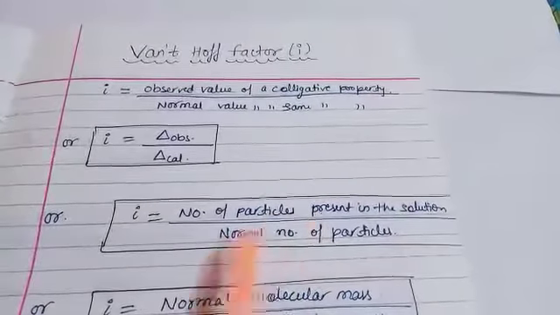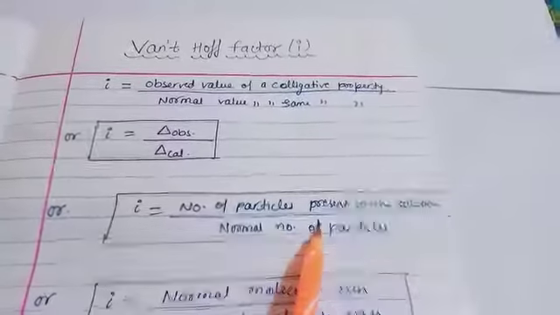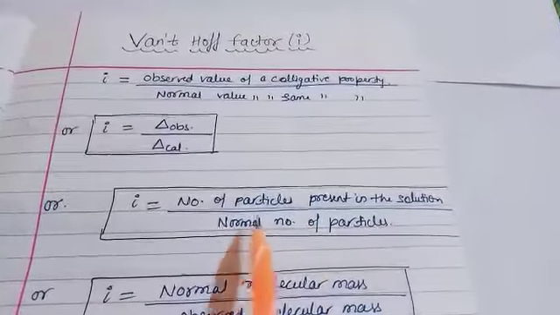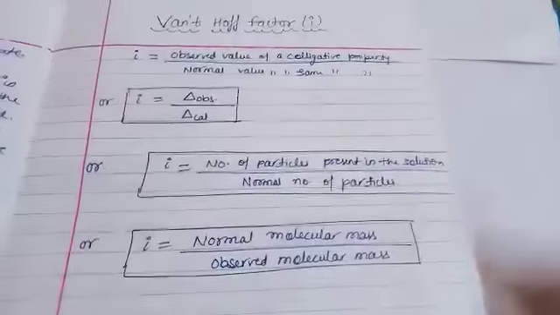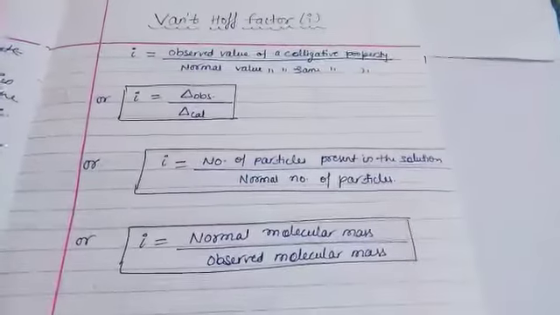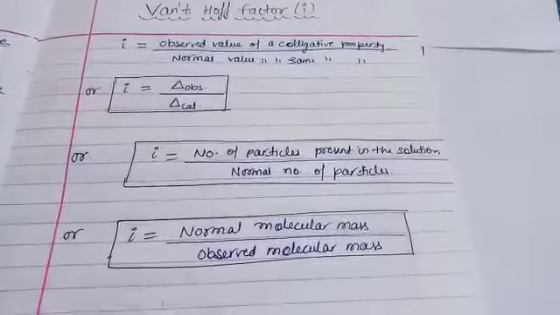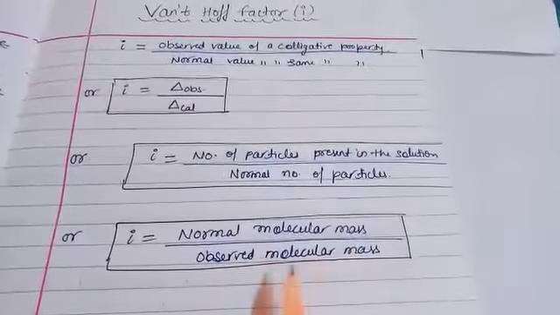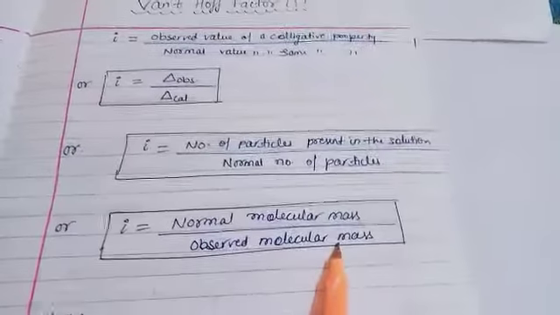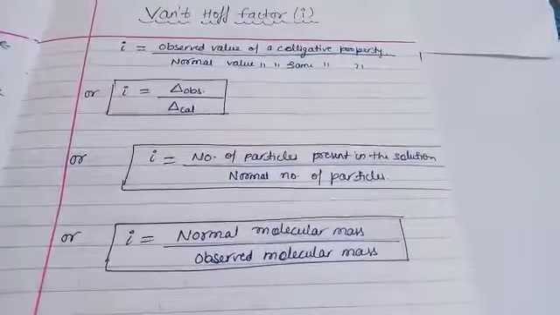This one is for observed, this one is for normal calculated particles. And you can write in terms of molar mass also, but in the opposite manner, because colligative property is inversely proportional to molecular mass. So i is equal to normal molecular mass upon observed molecular mass. These three formulas, we can use any one.